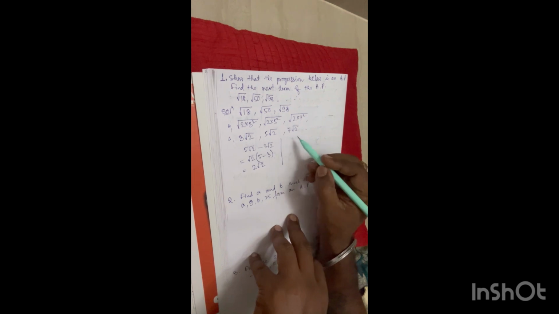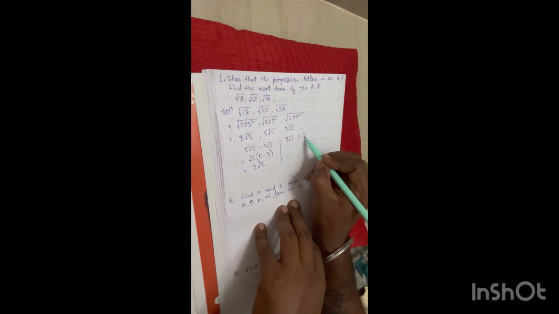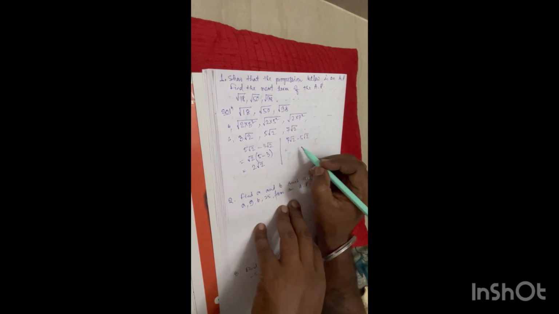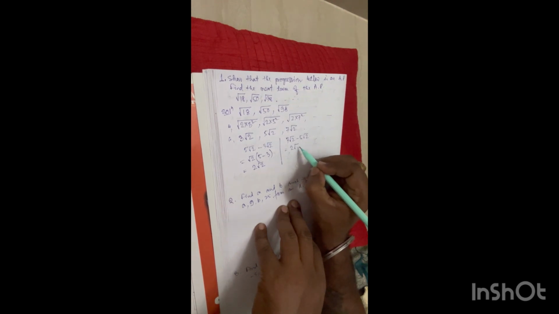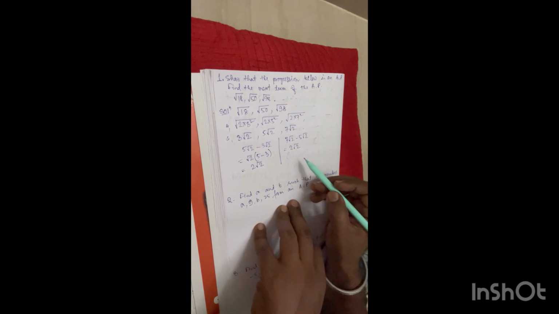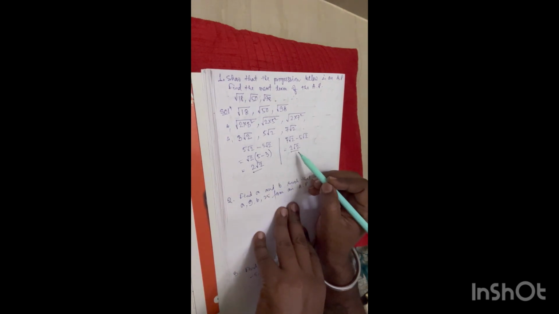Now the same thing if I do with the next two terms, that means 7 root 2 minus 5 root 2. Similarly, you can see, if I take root 2 outside, it will remain as 7 minus 5, and that is 2. So ultimately this also comes as 2 root 2. So we can see the difference for both the cases is the same.